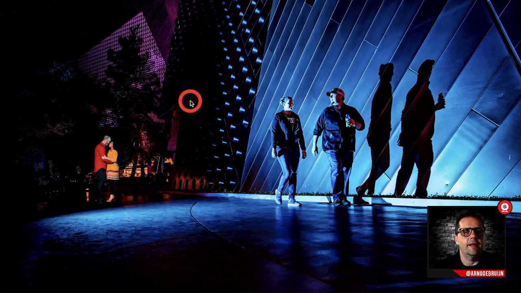And because Vegas is very busy, there is always someone walking into your frame. What I did is wait till a couple was walking and we create a nice shadow in this boring environment.